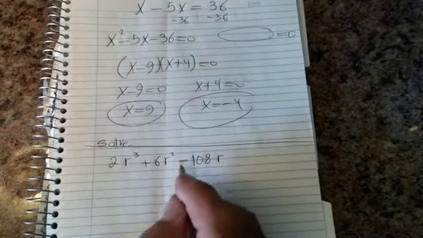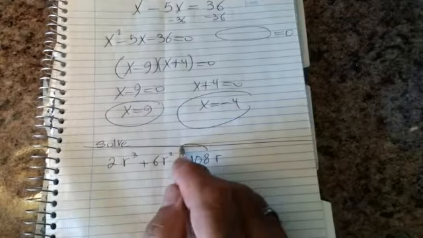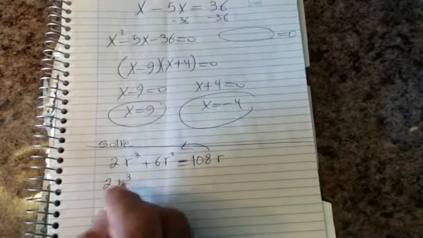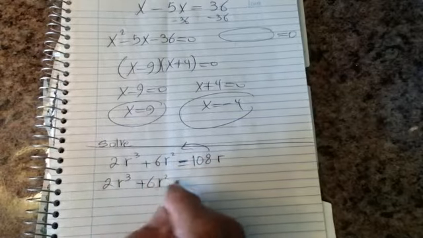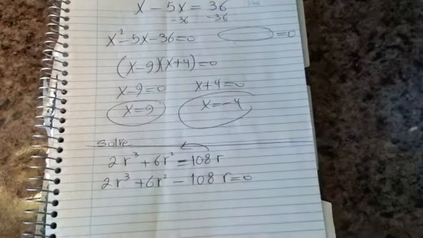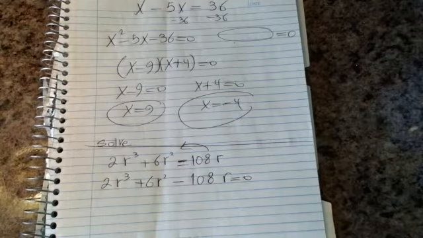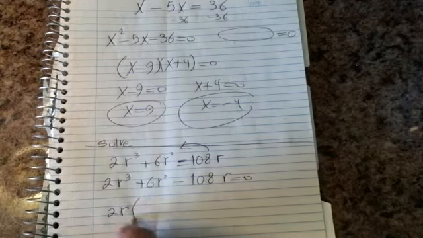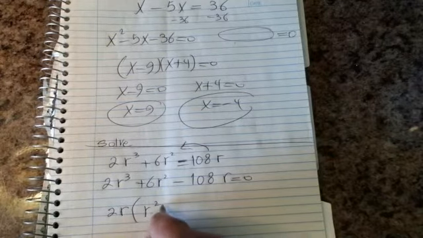I'll bring 108 to the other side. Then I use the first method of factoring. They all have 2r in common, so I factor that.